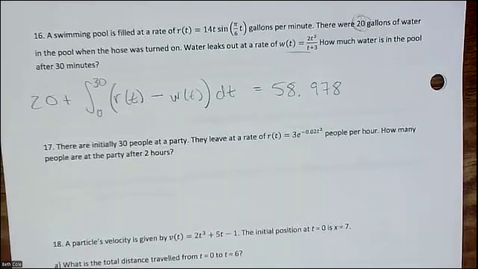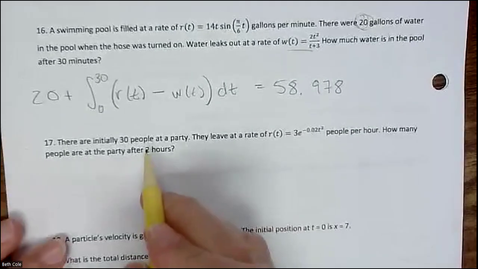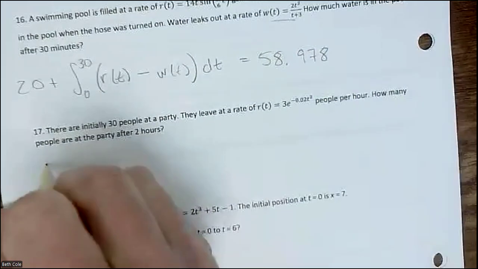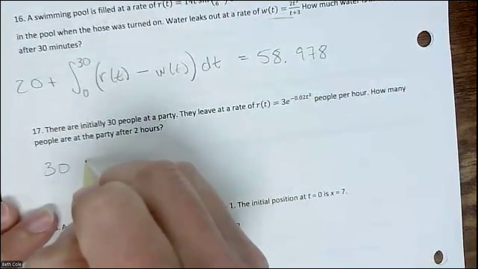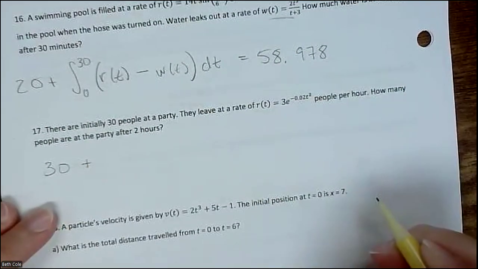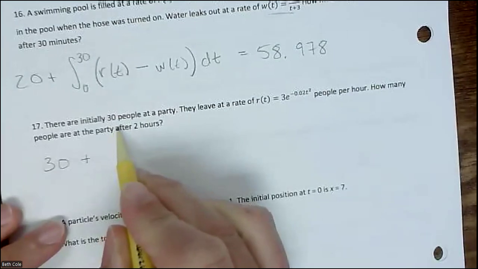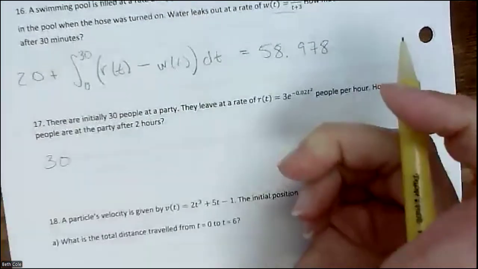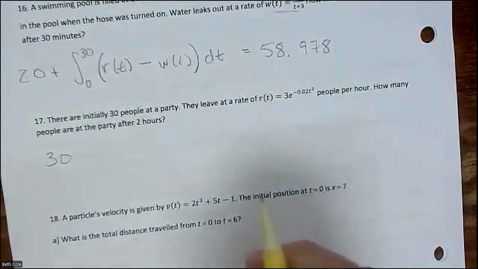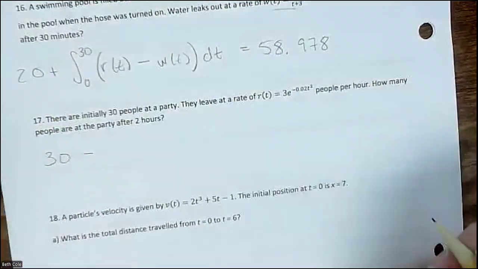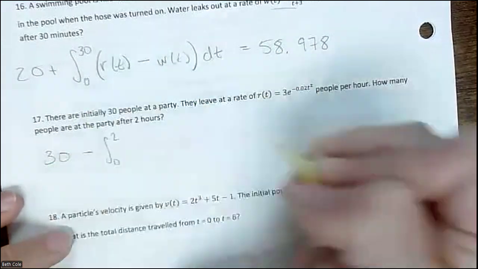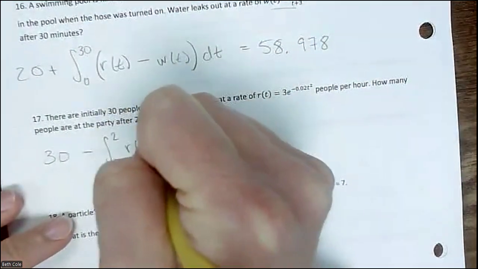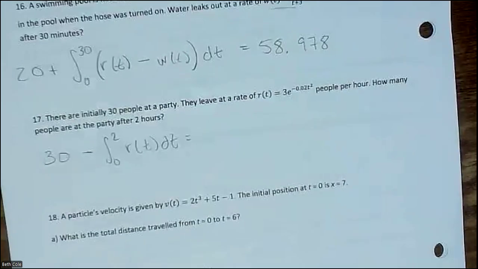Oh, it's not the party problem. All right, how'd you set it up? 30, good. Plus, wait, hold on. There's initially 30. They're leaving, so we want to subtract integral 0 to 2 r of t dt. Good. Okay, let's go ahead and throw that in there.